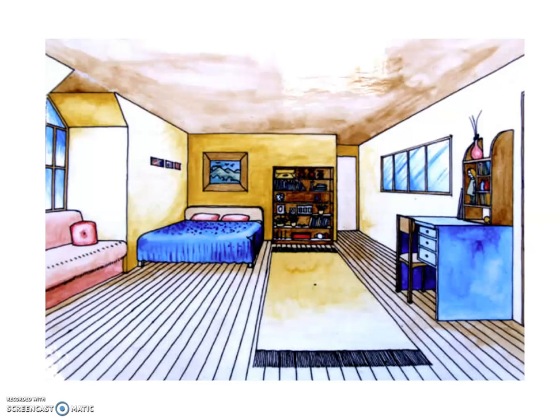Here's another room. Has a couple interesting things. Not real excited about the way that it's colored. Looks a little bit messy. It may have been done with marker, but I like the color scheme. The color scheme is nice. I want you to look at a couple things in here.